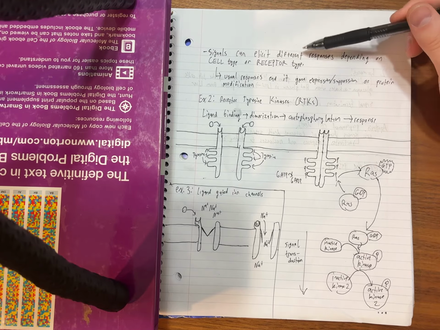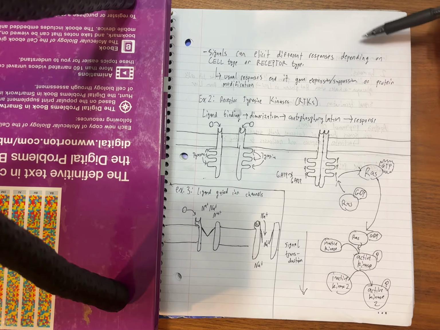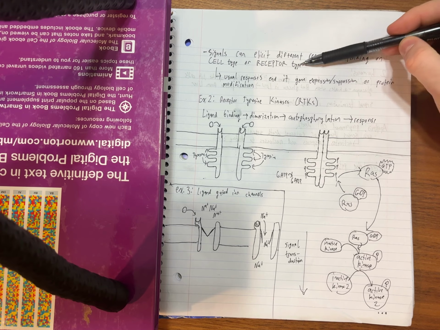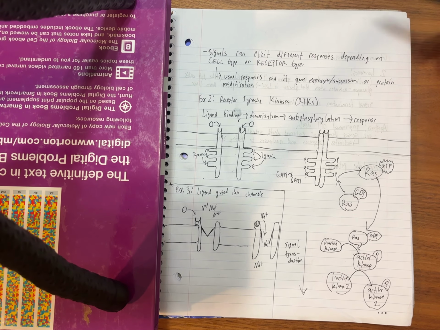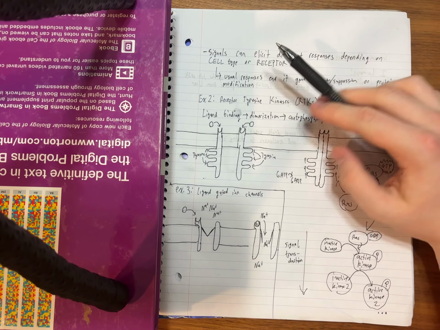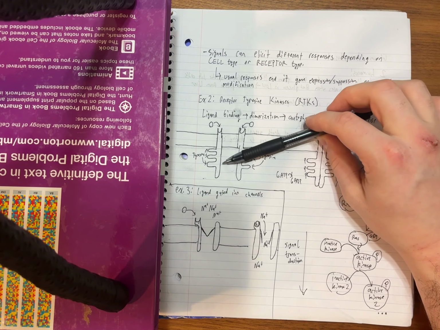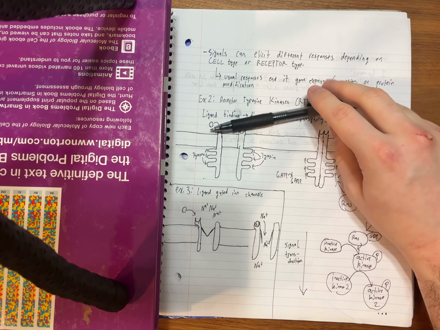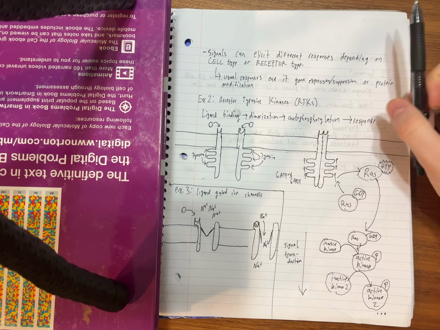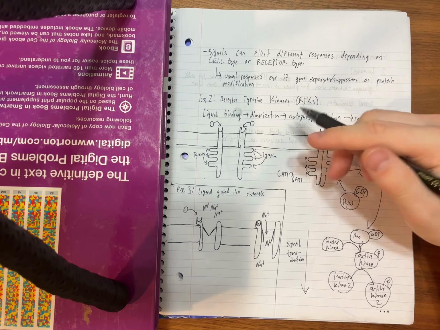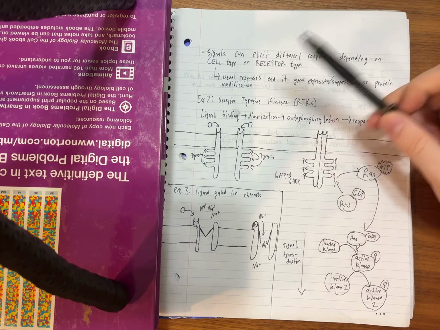So signals can elicit different responses depending on the cell type or receptor type. What I mean by that is if I send epinephrine to a muscle cell and I send epinephrine to the heart, that's going to do two different things. Once epinephrine gets to the heart, it might end up increasing our heart rate, right?